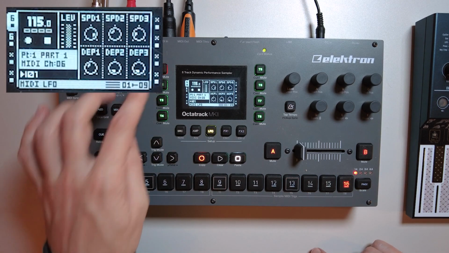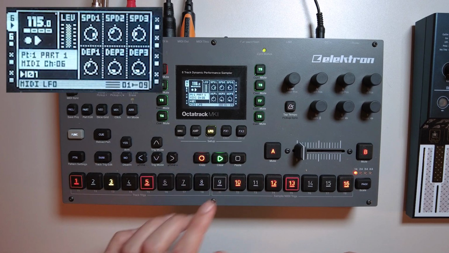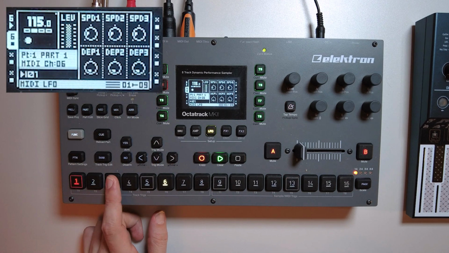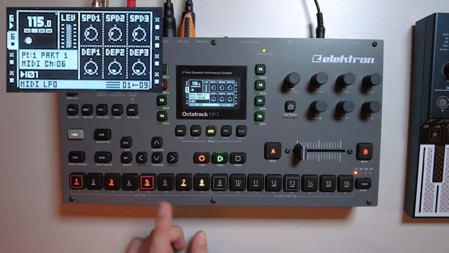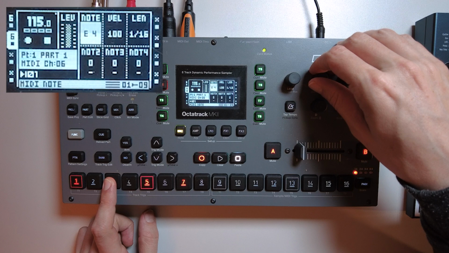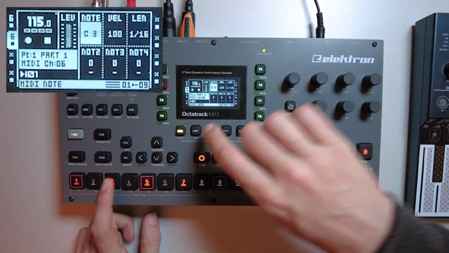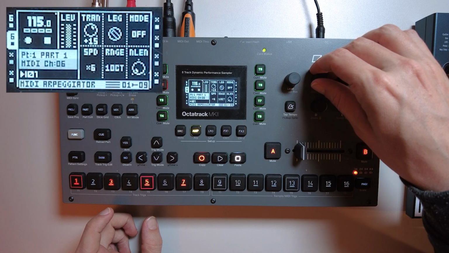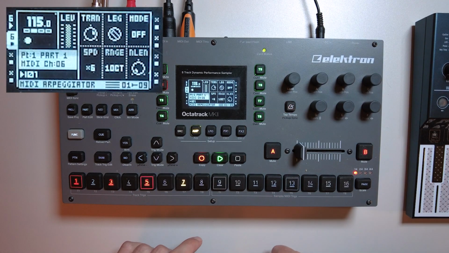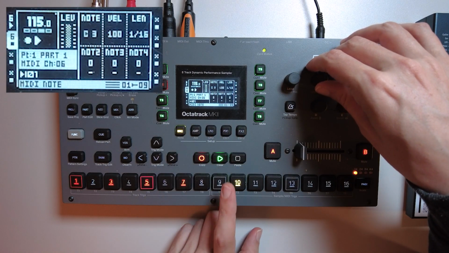So I could, for example, on this track 1, have one sequence, and on track 2, a second one with maybe some higher notes, or just going to use the transpose function here. 2 octaves higher. There we go. Add some movement to this.